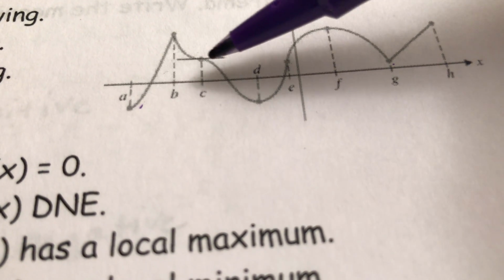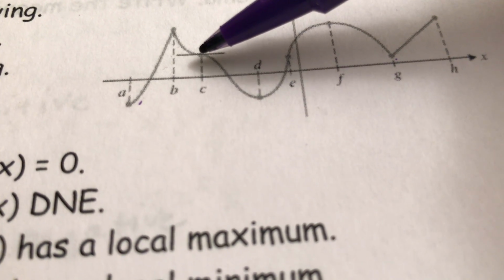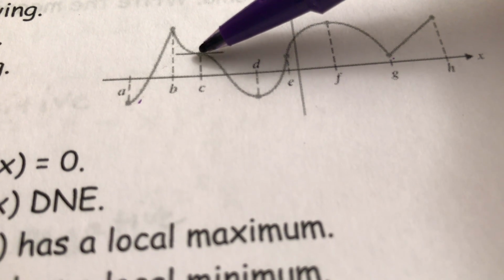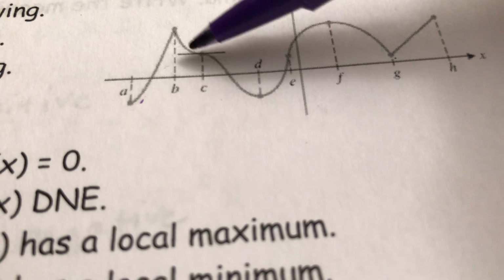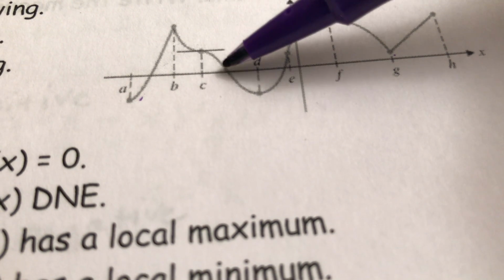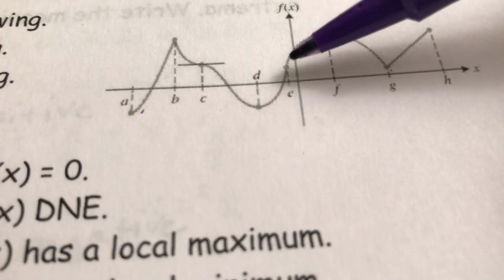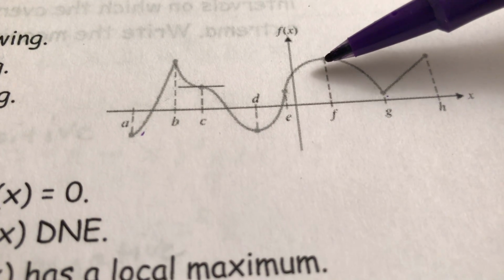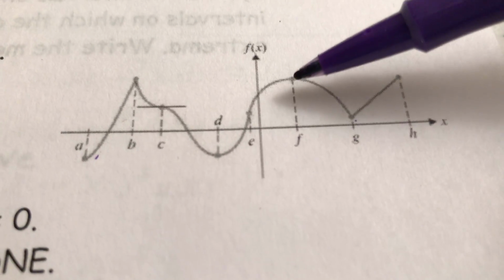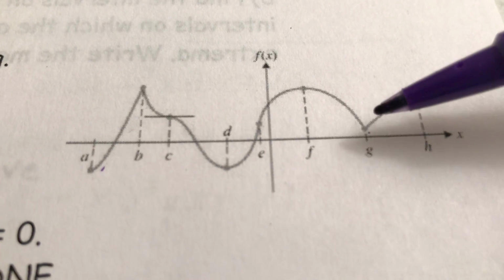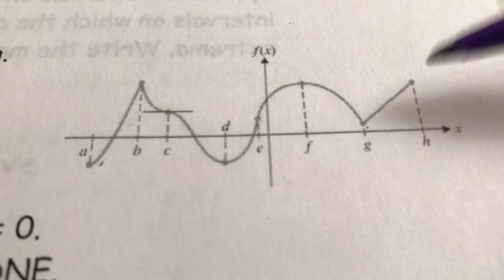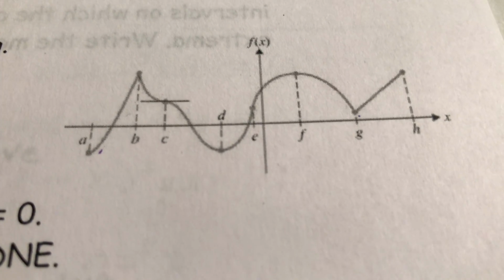Now at c, there's kind of a spot where it's no longer increasing or decreasing, so it's decreasing and then it kind of stops and then it decreases some more. Then the function increases from d all the way to f, and then the function decreases from f all the way to g, and then the function increases from g to h. And we're going to write this formally.